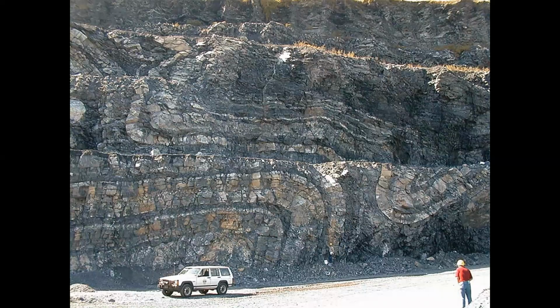These are overturned folds. This is in Pennsylvania. These are overturned folds. Here are the limbs. You see the limbs are almost horizontal. If we could see one of them down here, it would be coming this way. See a limb that's horizontal here.